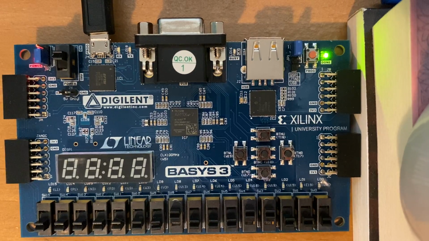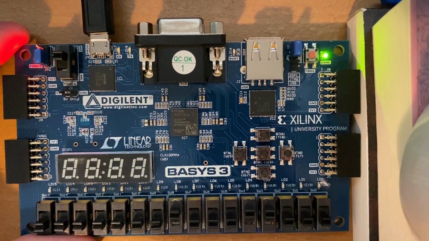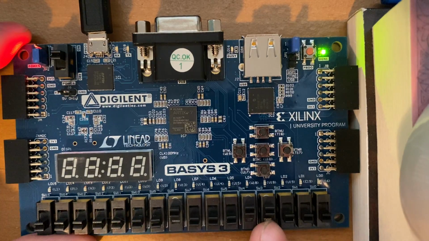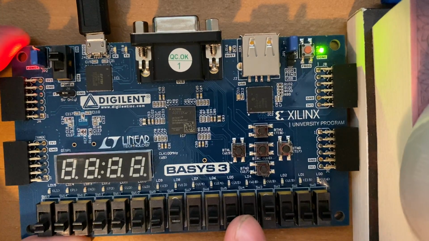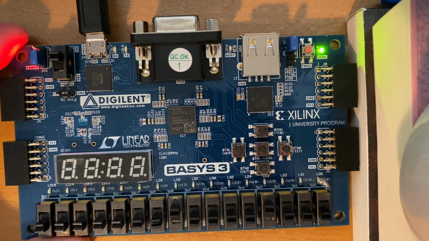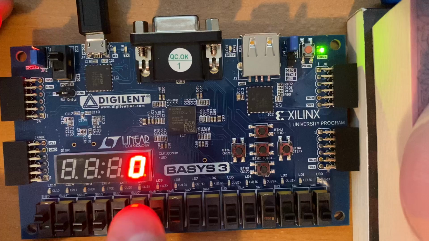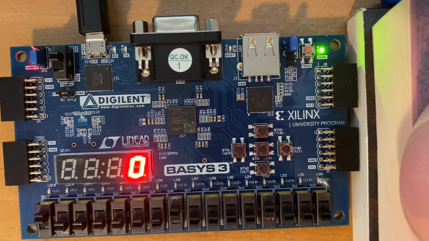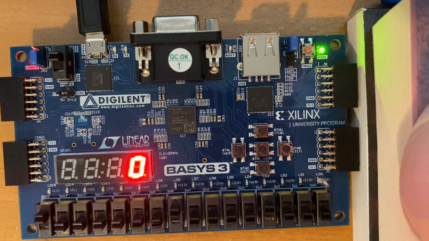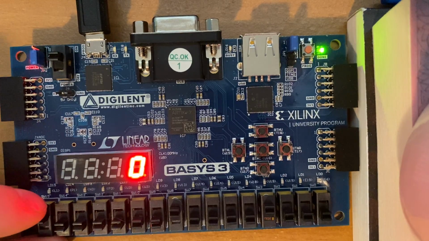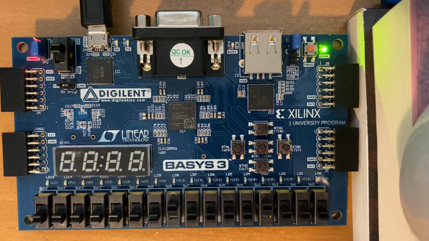Test case 6, we have A equals -8, B equals -8, sub equals 1. So A equals -8, we already have that. B equals -8, we just have to flip this one down. So we're going to have -8 minus -8. So we expect this to be 0. Flip sub up, we get 0. Awesome. And then for test case 7, we have A equals -8, B equals -8, sub equals 0. So it's going to be -8 plus -8, which will be -16. Flip sub to 0 right here, and we see that the board is not displaying because -16 is out of range.